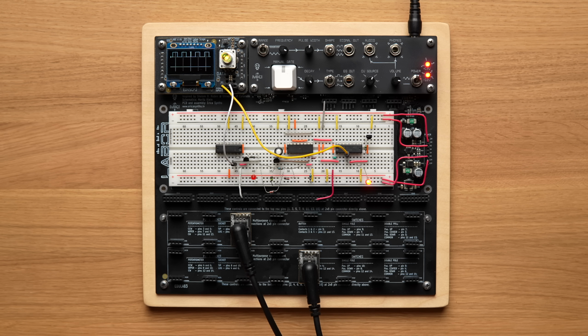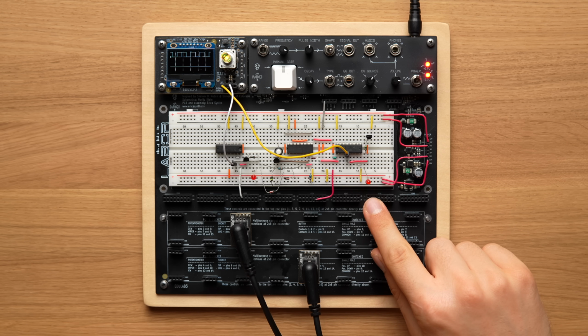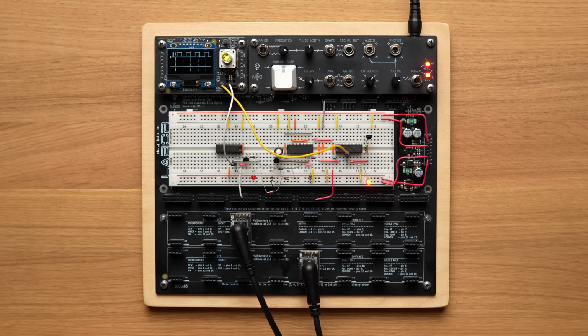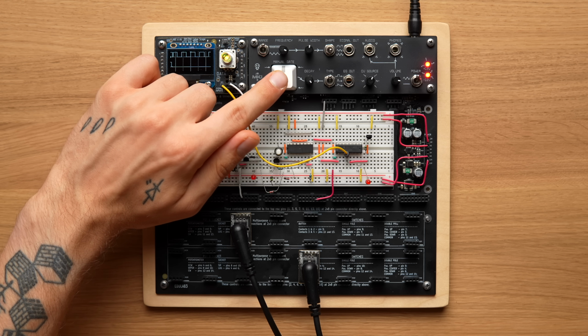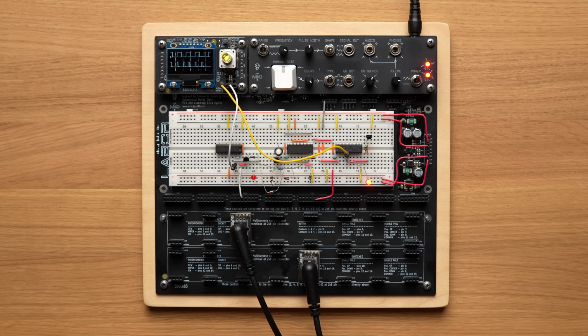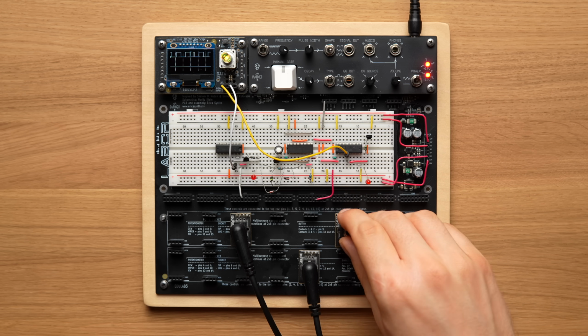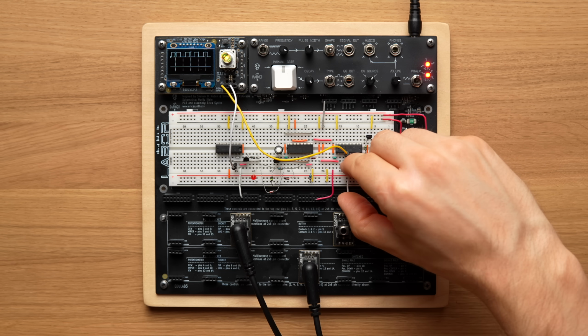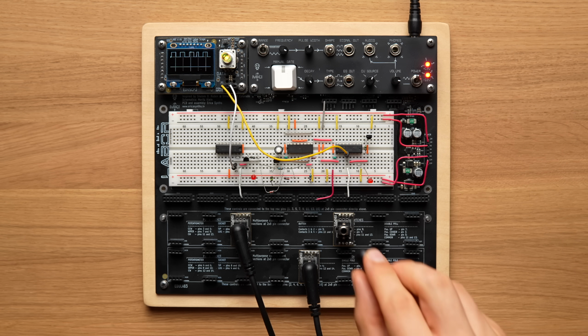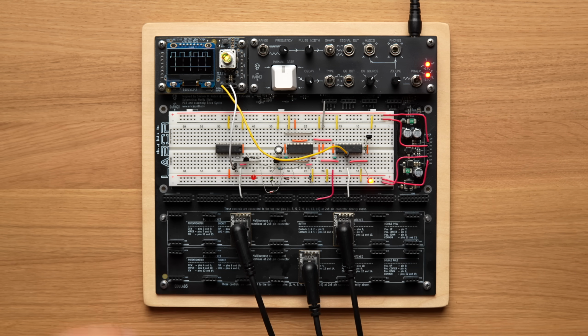Here's how this looks in practice. Our LED blinks noticeably slower. Let's see if that makes tapping in a rhythm feel more natural. Yeah, way easier to lock into the groove like that. And if you want, you can even send that quarter note signal to another sound source, like a hi-hat or a click module, for an audible metronome.